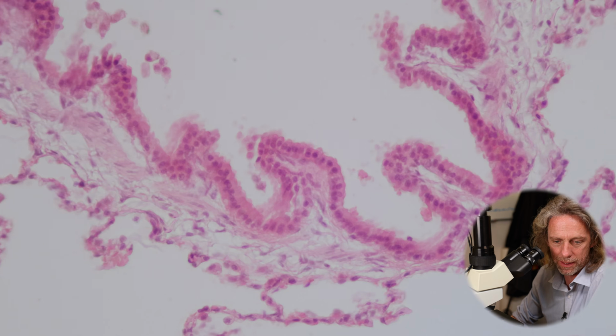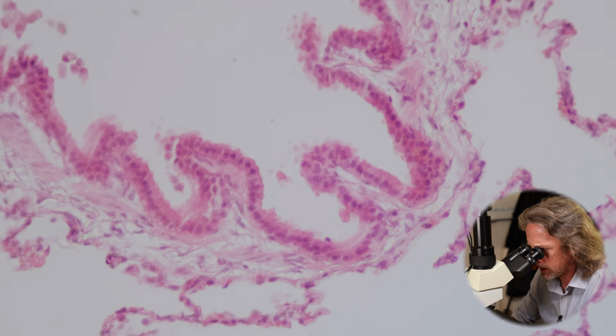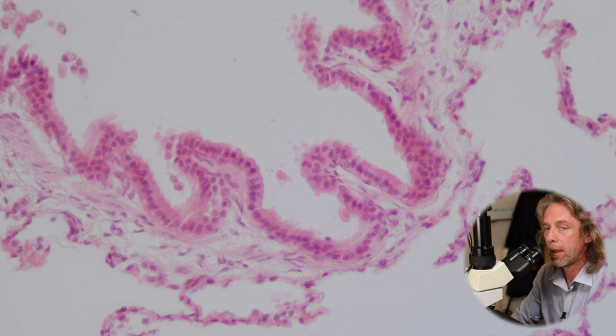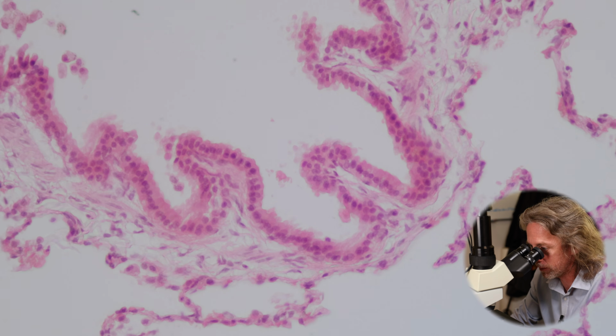Whereas here, this wrinkly guy, the reason I say I've picked the wrong one is because of the respiratory epithelium, that ciliated, pseudostratified columnar epithelium.